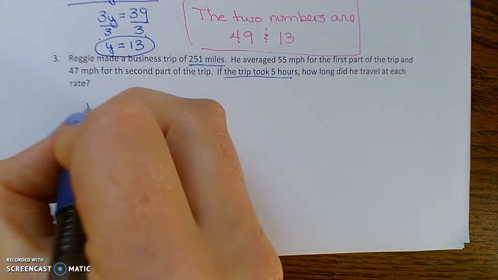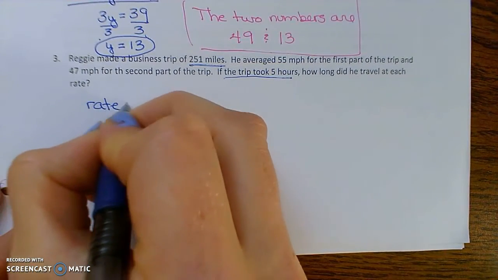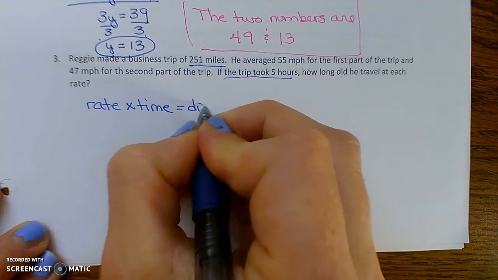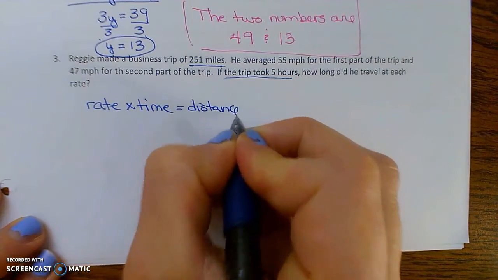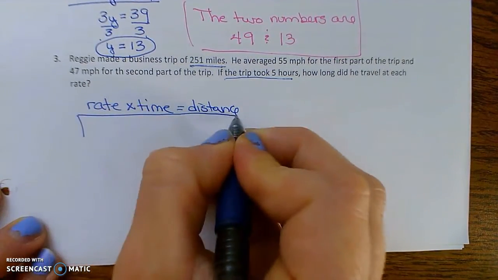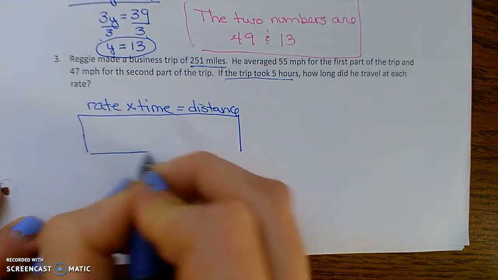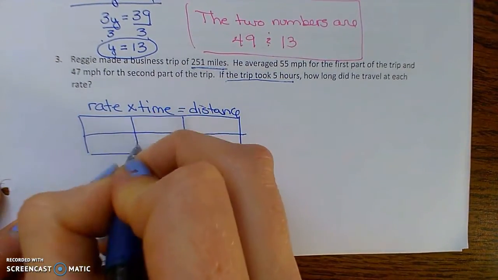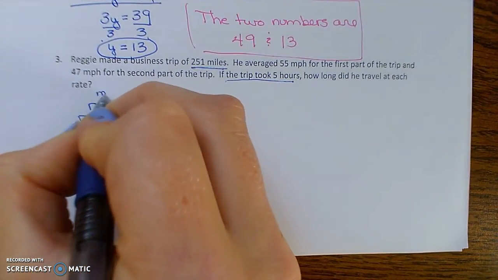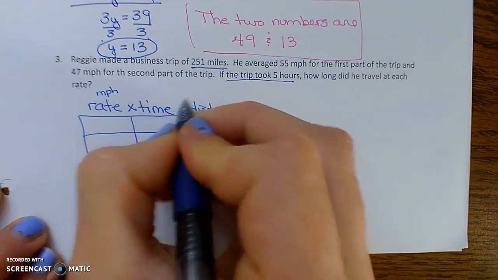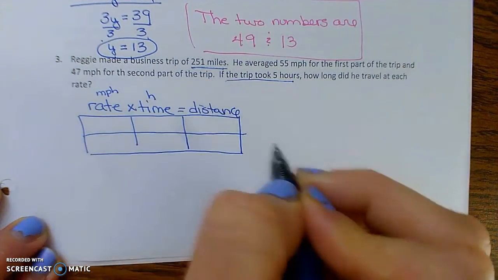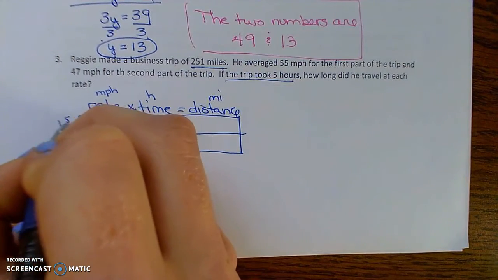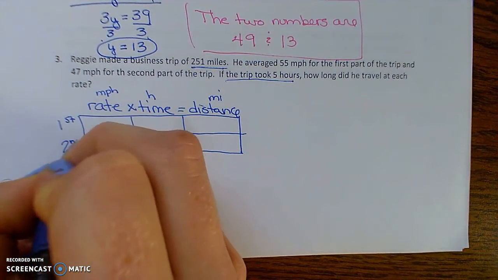Okay, so let's start with rate times time equals distance. Let's also make sure we're clear on our units here. Rate is in terms of miles per hour. Time, we're talking about hours here. And the distance is in terms of miles. We've got the first part of the trip and the second part of the trip.